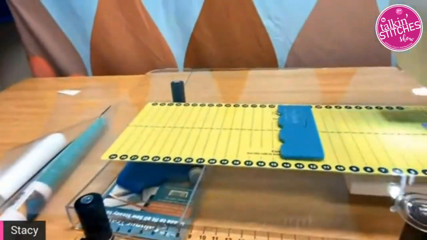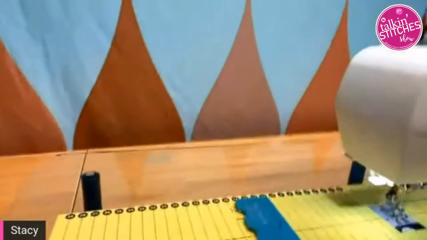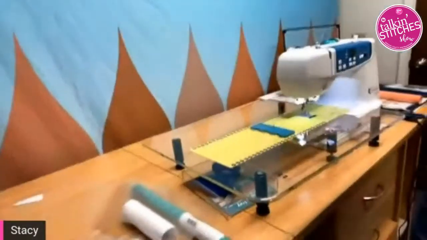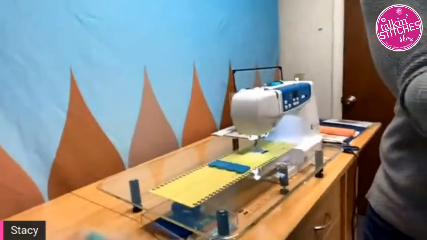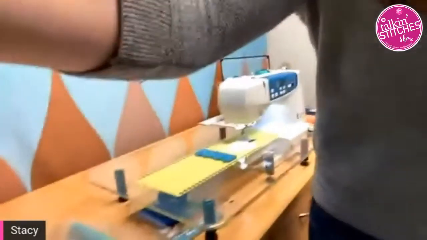So I'm going to grab a fabric sandwich that I have ready here, and I'll put you back over into your holder so you can watch this from a little bit of a distance and give you this experience of seeing how this is going to work.